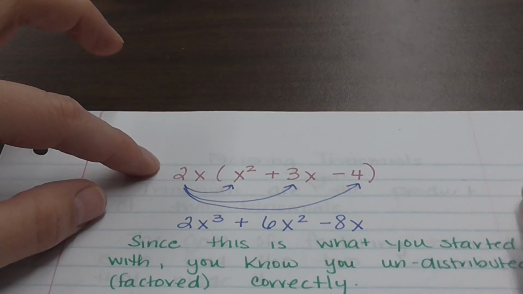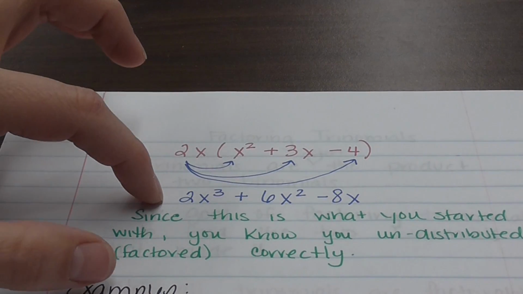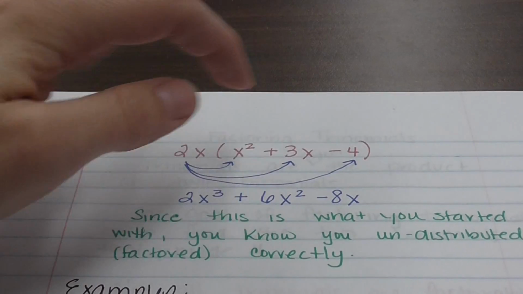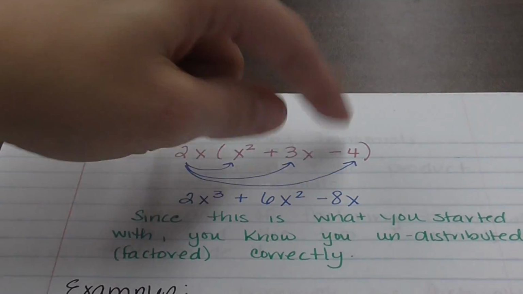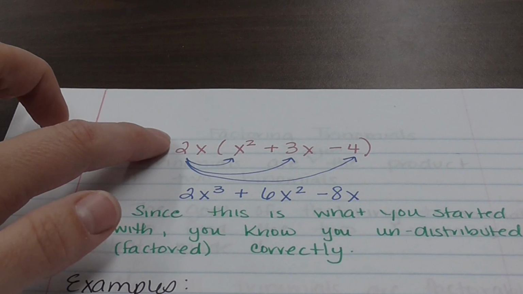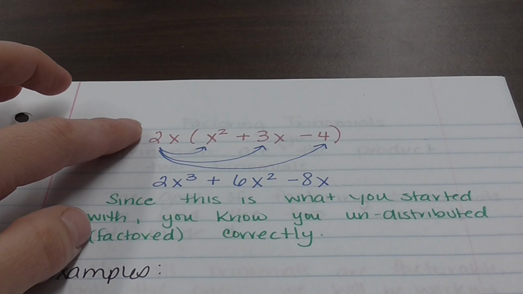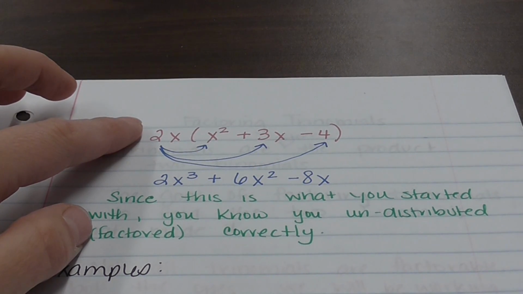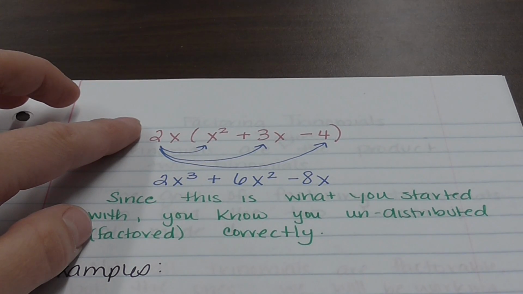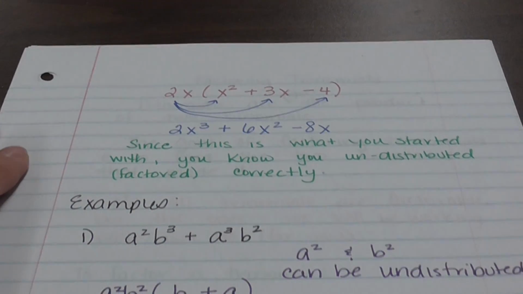This is something we have been doing for quite a bit now. So 2x times x squared is 2x cubed. 2x times 3x is 6x squared. 2x times negative 4 is negative 8x. Since this is what we started with, I know that this is the right answer. So the good news about this unit is that you would be able to tell what grade you get on the test by simply multiplying back through all of your answers to see if you can get what you started with.